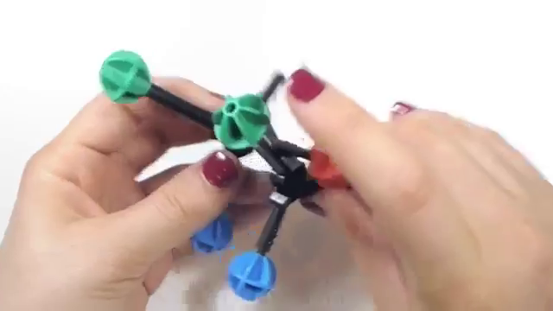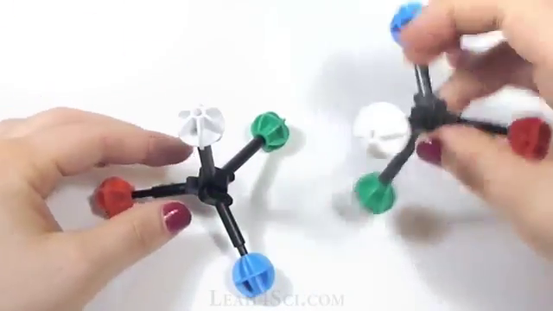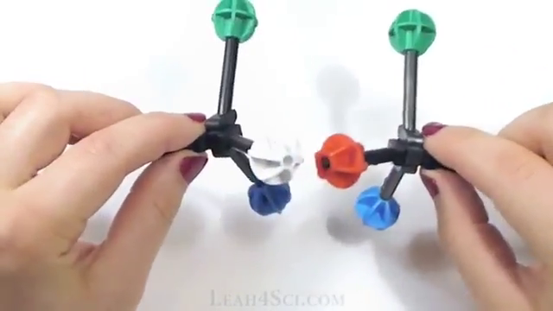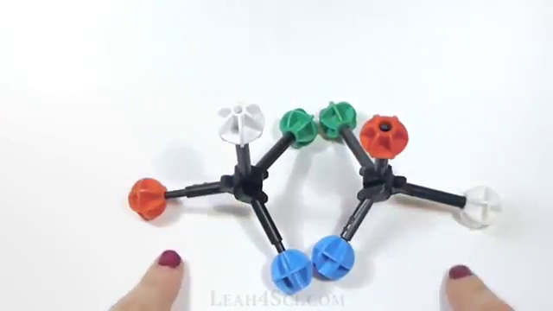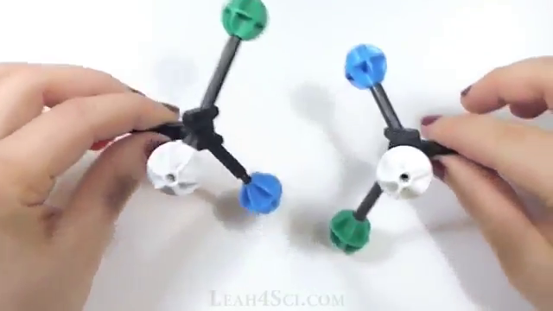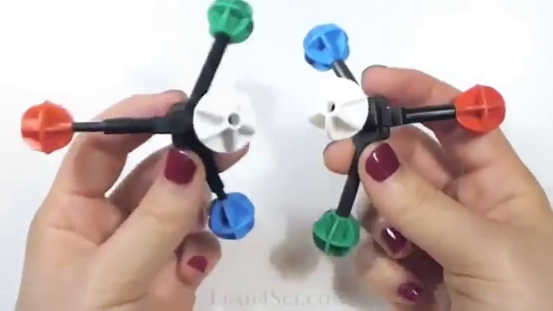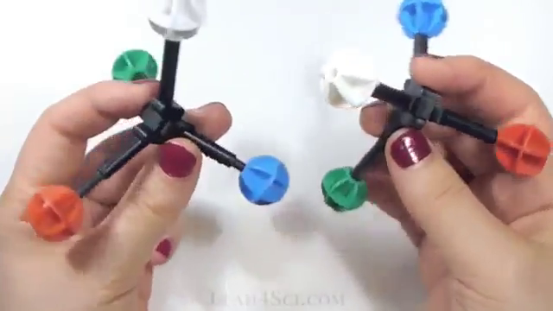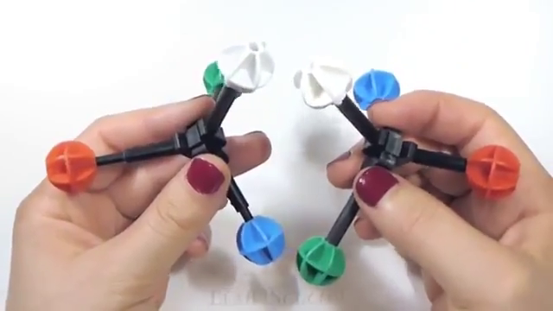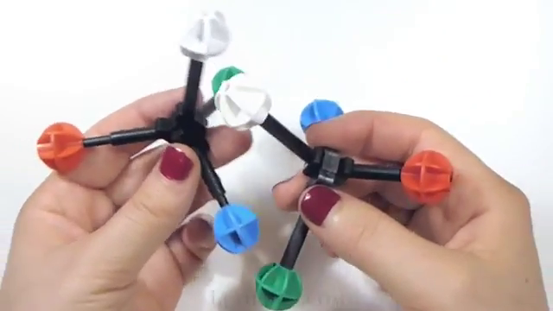Let's prove it by trying to reflect them in each other. But look at that. The green and blue are reflected, but the red and white are opposite. They don't line up. If I try to put a mirror between the red and white, now the blue and green don't line up. So no matter what I do, I will not be able to show these as mirror images, because if they're chiral and they're the same, they're not enantiomers of each other, right? They're either the same or enantiomers. So we have the option for 2 different types of molecules when it's chiral.